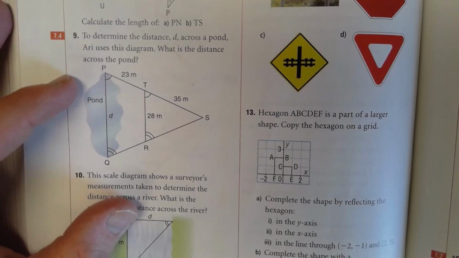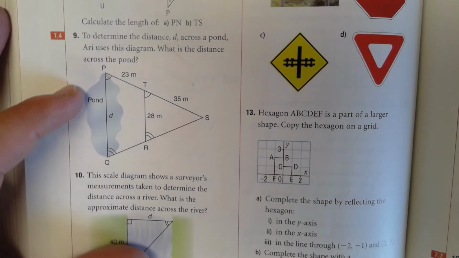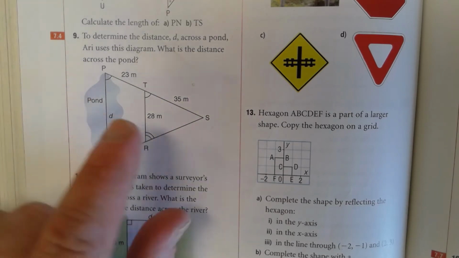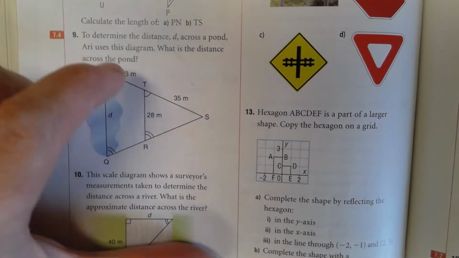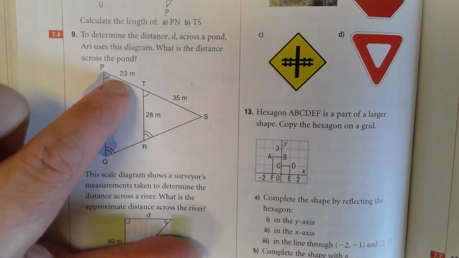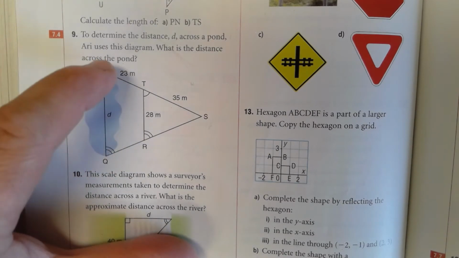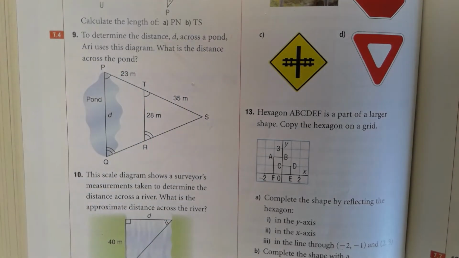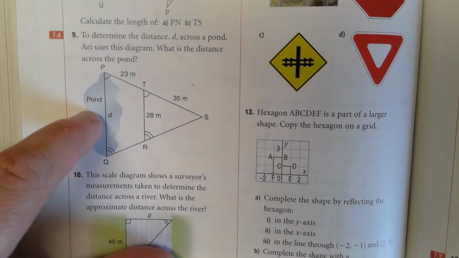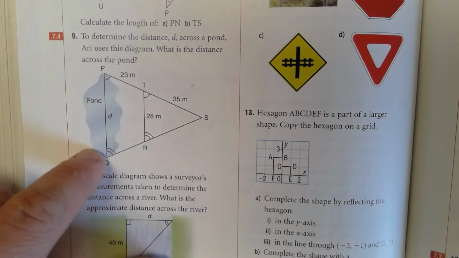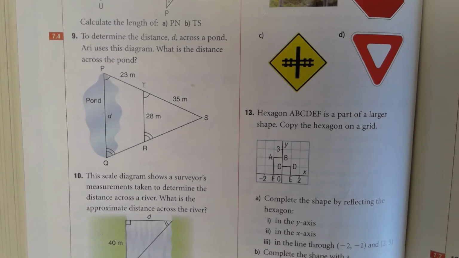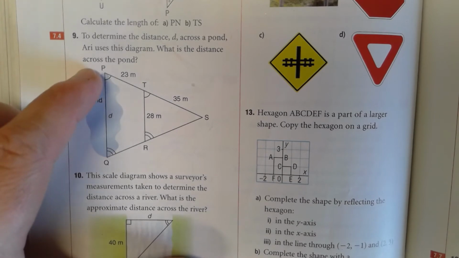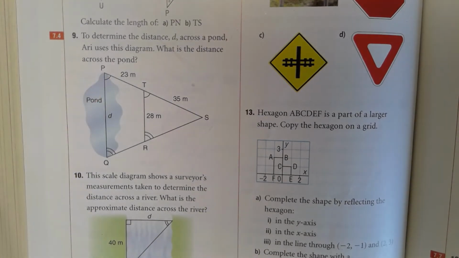Determine the distance across the pond. Ari uses this diagram. What is the distance? Here, D. So we have this side and this side corresponding, and we have this side and this side. So how do we do this? By how much was this enlarged to make this? And once we know the factor, we can do it here. Are we multiplying or dividing once we have the scale factor? Well, obviously this side is getting bigger. We can figure out the rest. Yep, and we definitely did this type of triangle question. So you can certainly even go back and look at what we did if it's fuzzy for you.